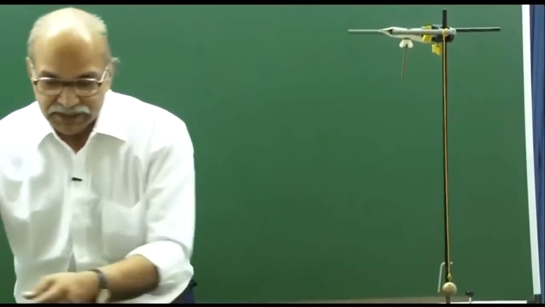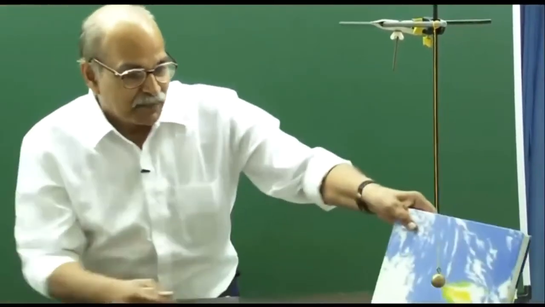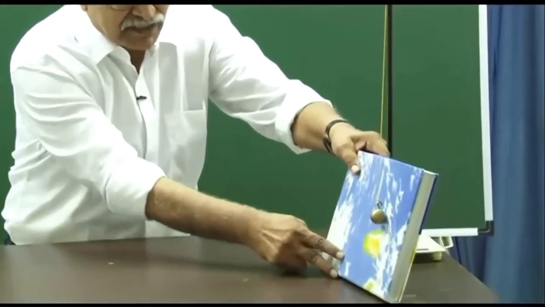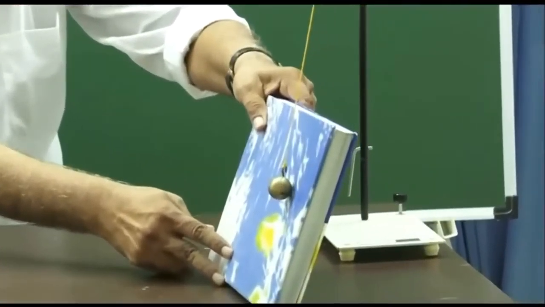To give a good oscillation, one should always displace it against some surface and gently release.